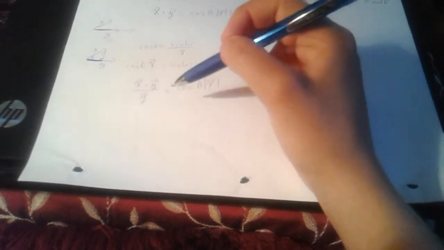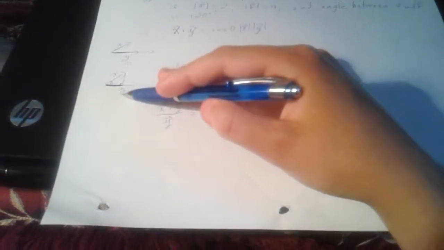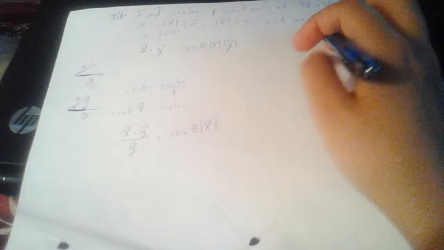But in this example, we have 4a plus 3b onto b instead of x onto y. Since we don't have the angle between 4a plus 3b and b, we can't really use this side of the equation, so we're going to have to use this side instead.